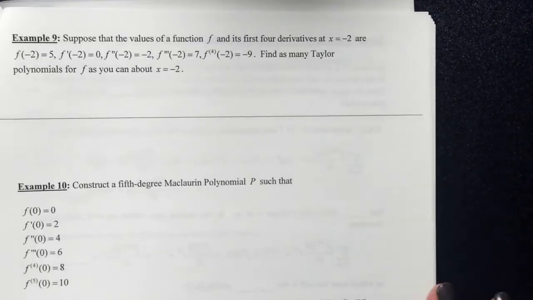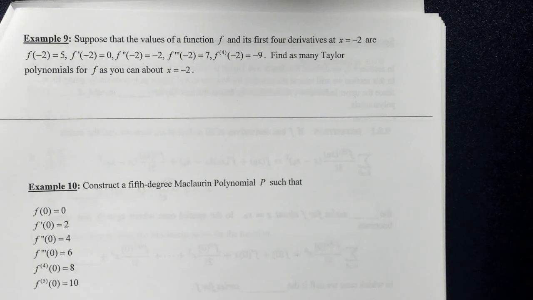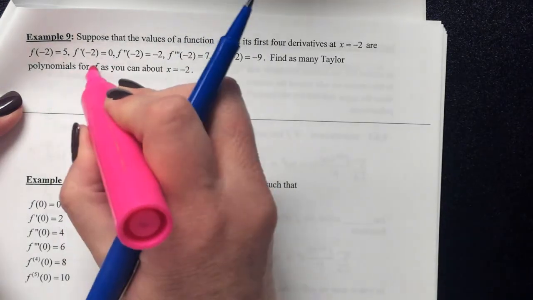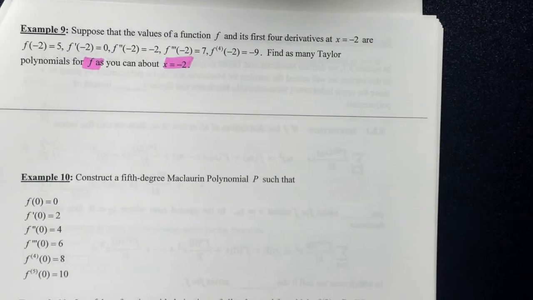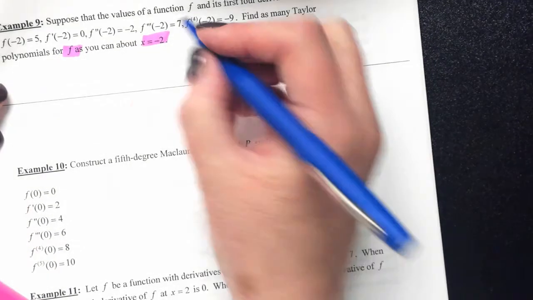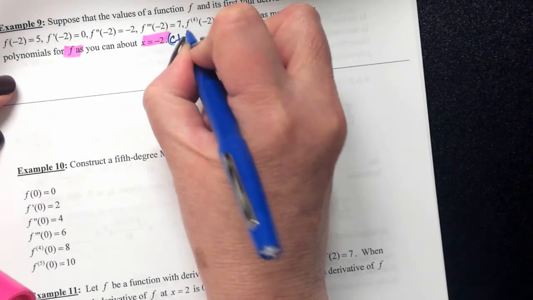Okay. Sometimes they're even nicer to you. So notice they're giving you values of a function and the first 4 derivatives at x equals -2. They've actually already found the value of the first 4 derivatives, so you don't actually have to find the derivative and then plug the number in. They're giving it to you. We have no idea what f of x is. They want us to find as many Taylor polynomials for f as you can about x equals -2. Will this be a Taylor or Maclaurin? Taylor, because my center is at x equals -2.